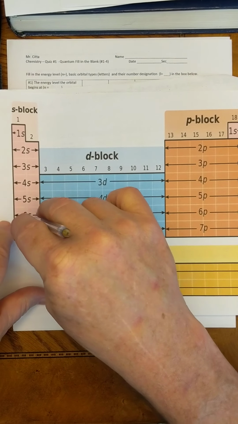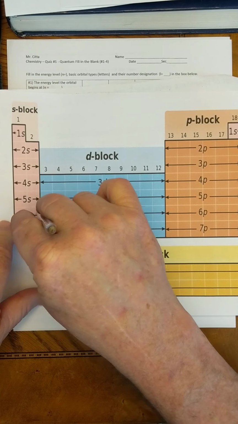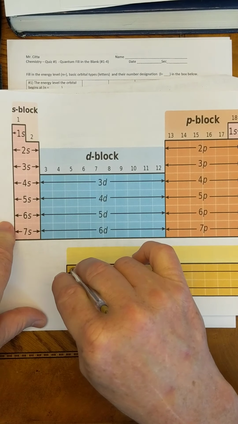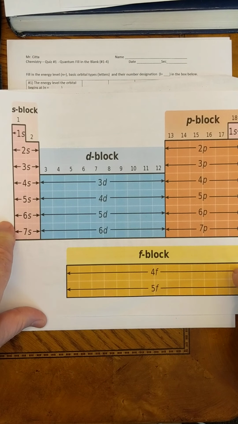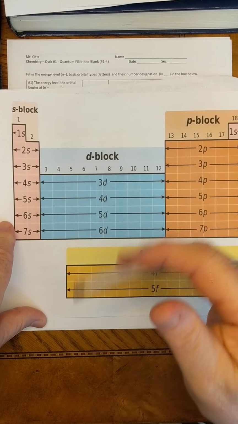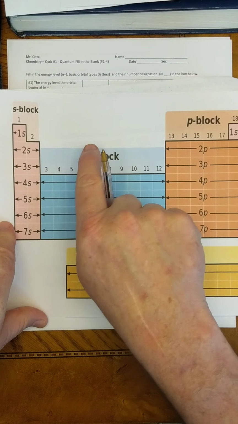F block fills after the 6s, and all you have to do is follow the atomic numbers. This would be 55, and it goes to 56. Goes all the way to 70, and then you go back and fill the 5d. So if I did any configuration, my order is really right here.